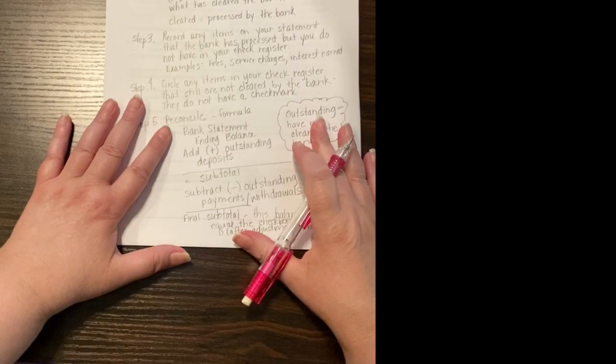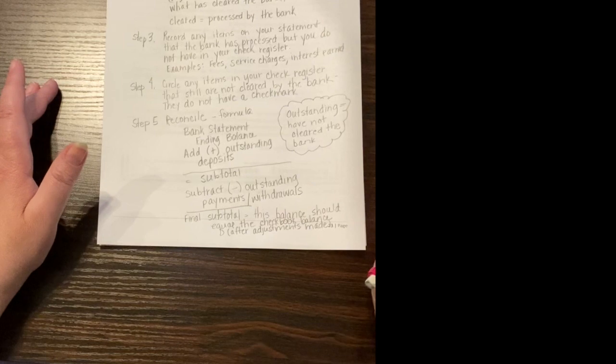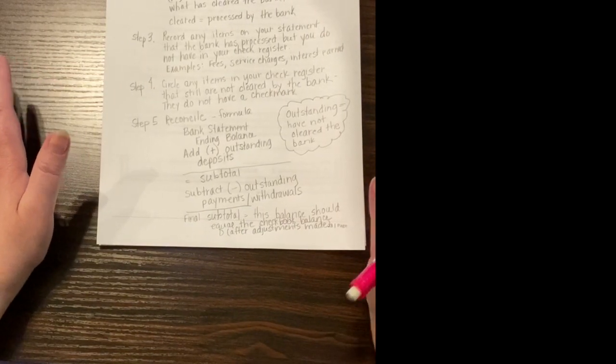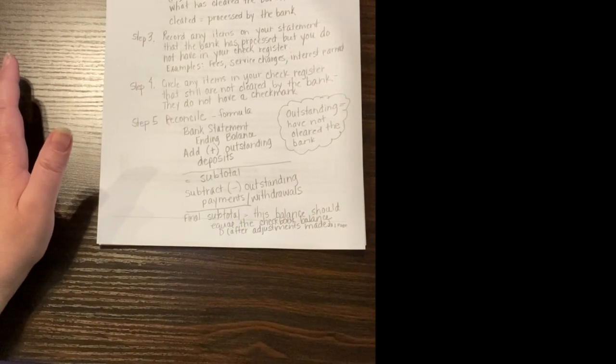Okay, so now you've got the step-by-step instructions on how to balance your checkbook. So now we are going to balance our checkbook following those steps.